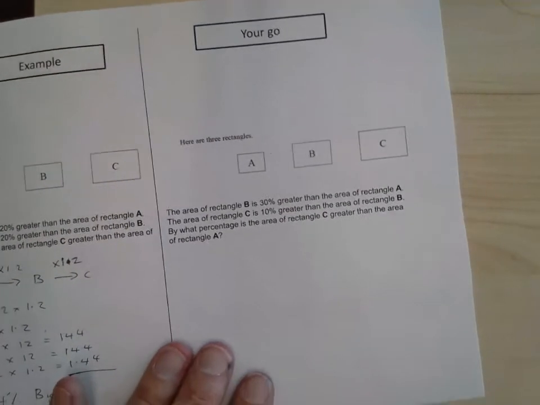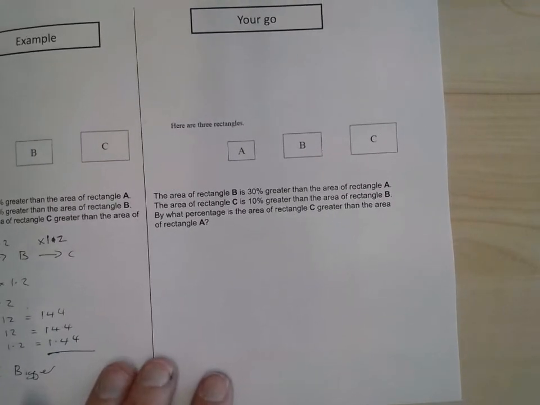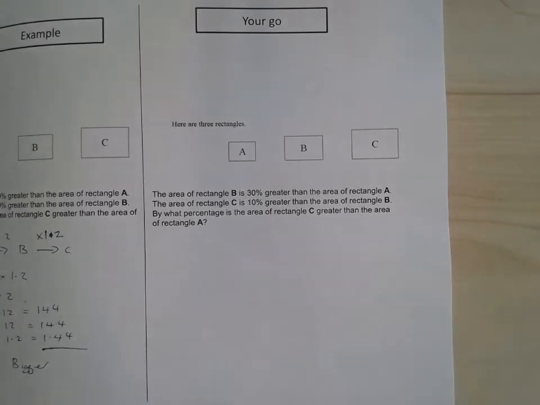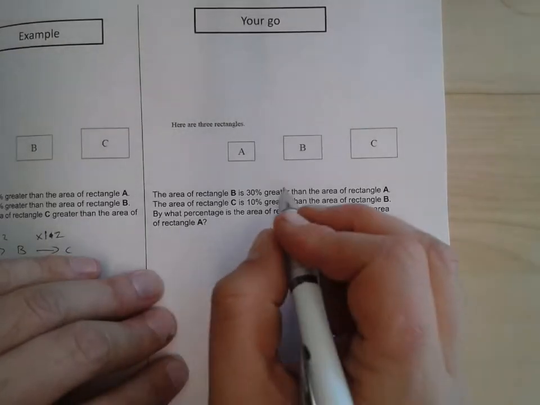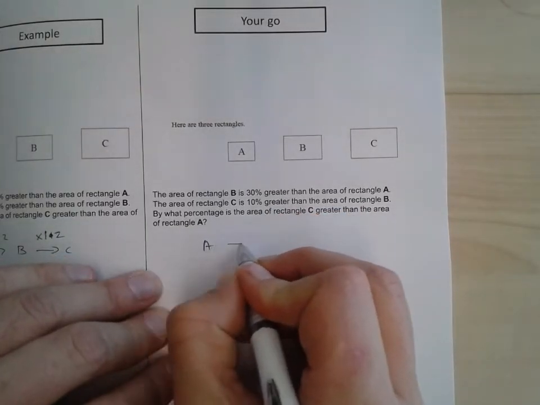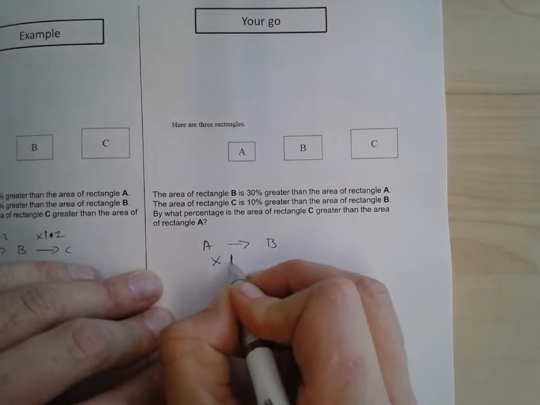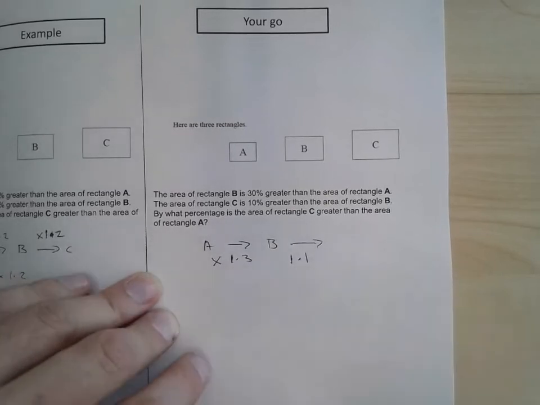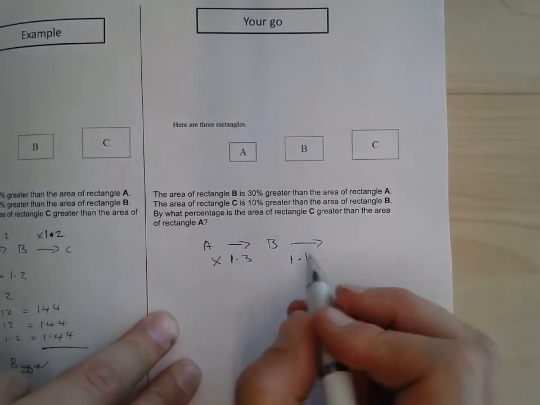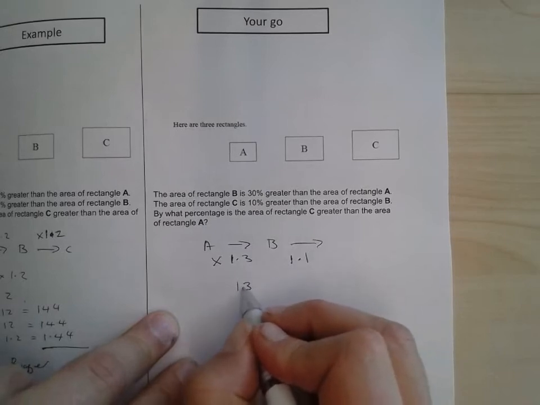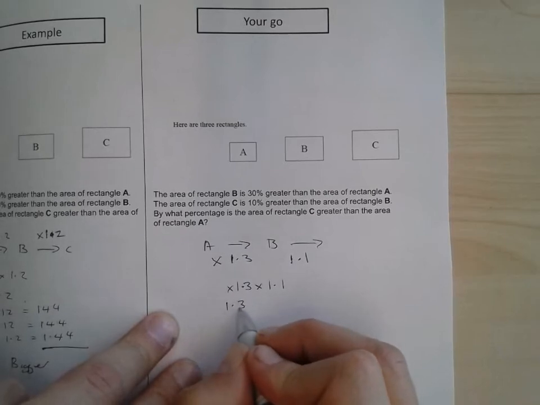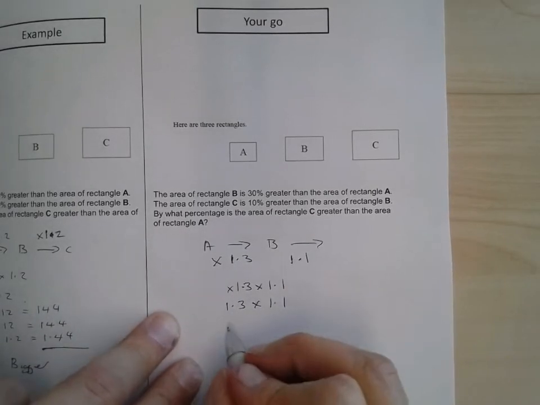Looking at the next question, pause, have a go at it. To go from A to B, I'm going to multiply by 1.3, and then to go from B to C, I'm going to multiply by 1.1. So what I'm going to have to do is 1.3 times by 1.1 to get my answer.